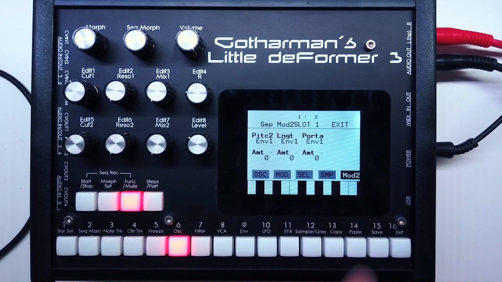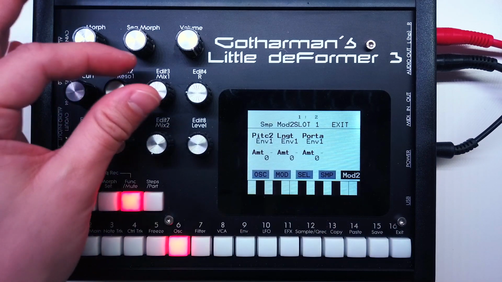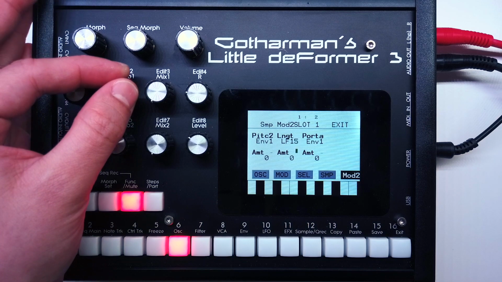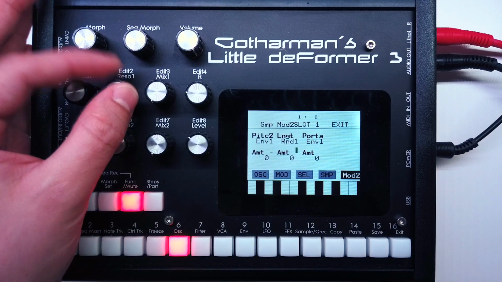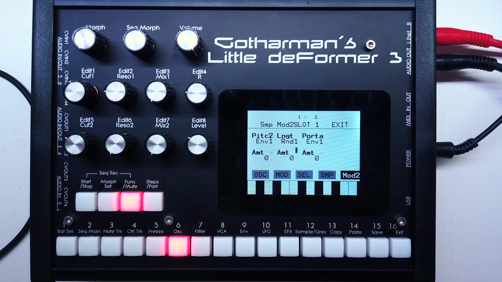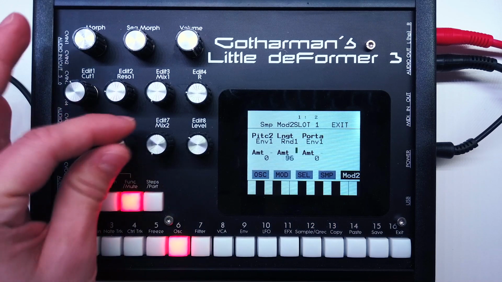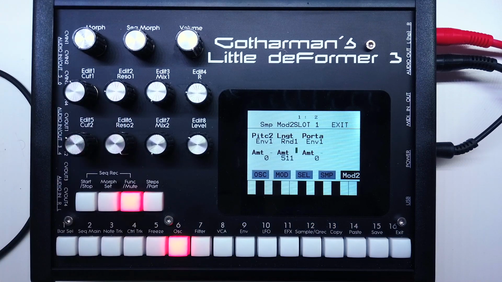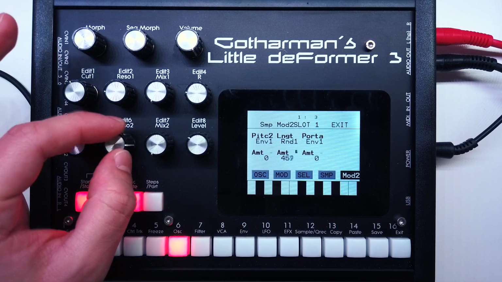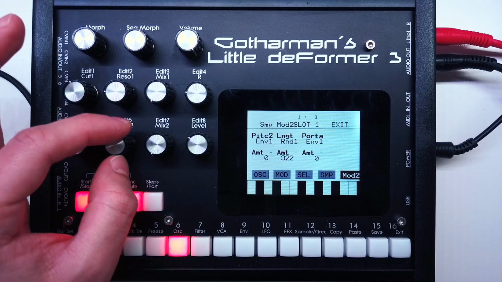The length parameter is on the mod 2 page, and instead of envelope 1, we're just going to choose a random generator, which on each step generates a new random value. And we'll dial up the amount, and let's listen to how that sounds. Maybe a little bit too extreme, so we can just dial the amount down a little bit.